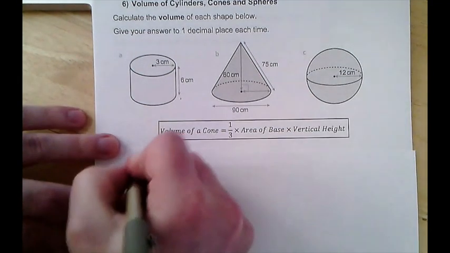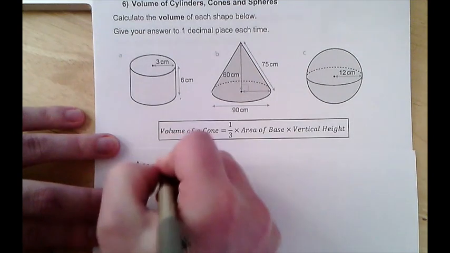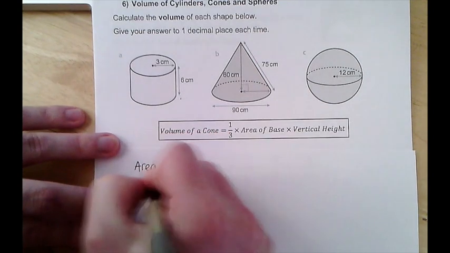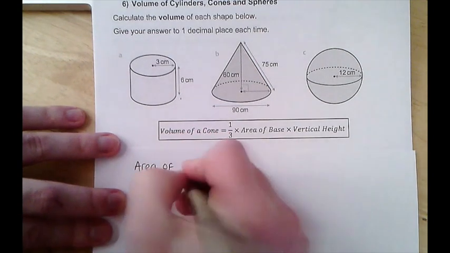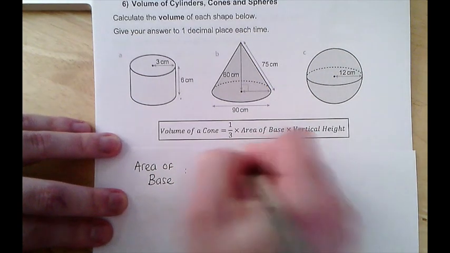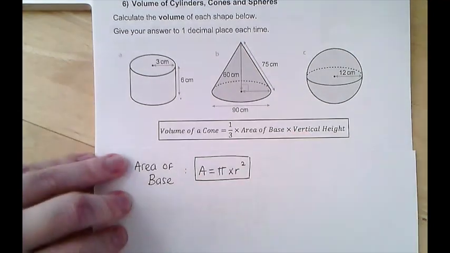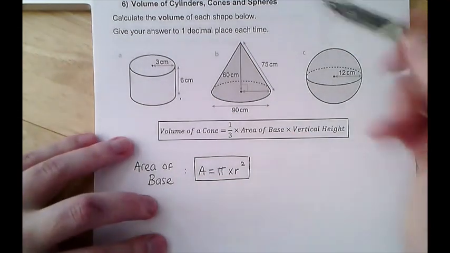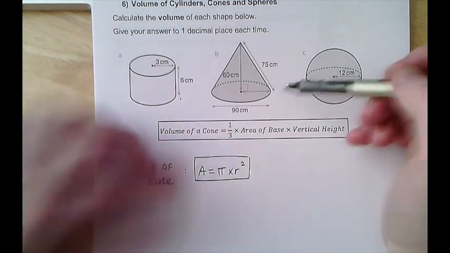So, area of base, and I always split this up again as a circle, so it's pi times the radius squared. Now, let's think about what we're told.